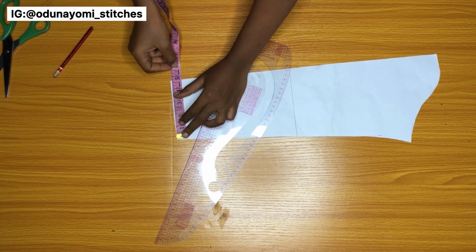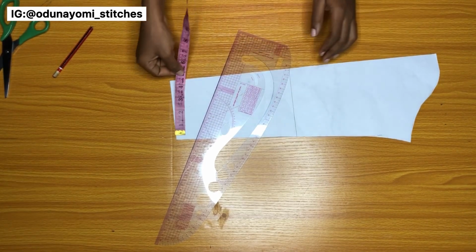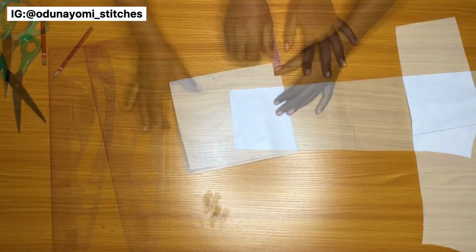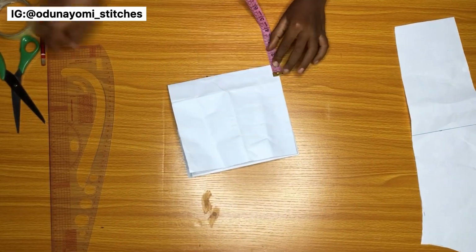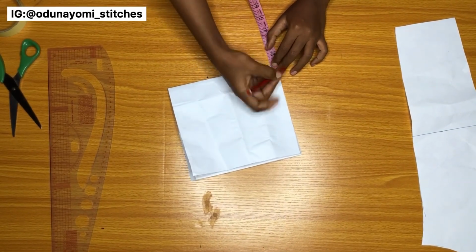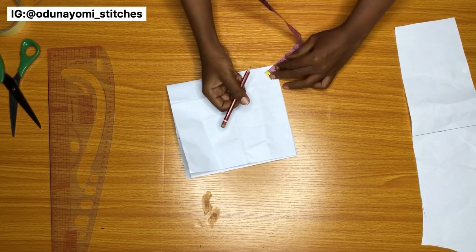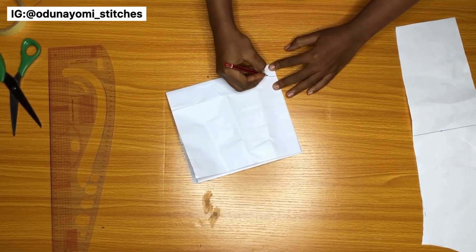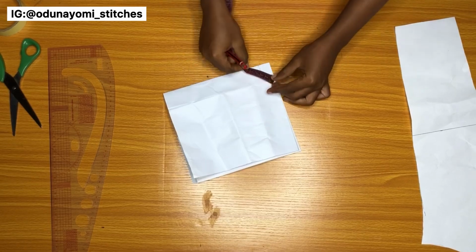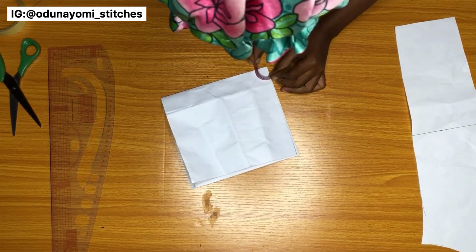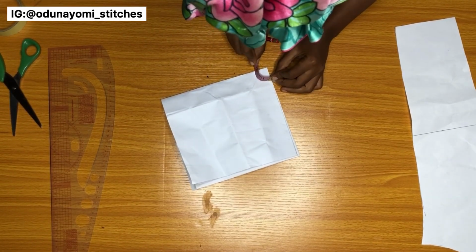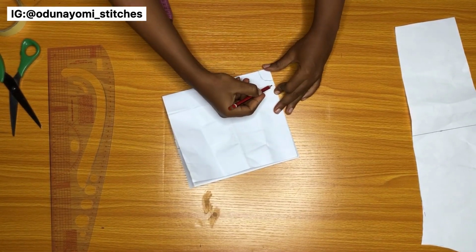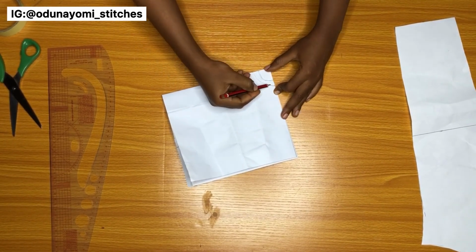So you measure what you have at the wrist area. That is what will be the opening of the flare we'll be cutting. Now this is my flare. I folded this paper into 4. Then I want to measure the wrist measurement. My wrist measurement is about 9 inches. I first measured 1 inch, it was not enough. It was about 8 inches, so I increased this opening to about 1.5.